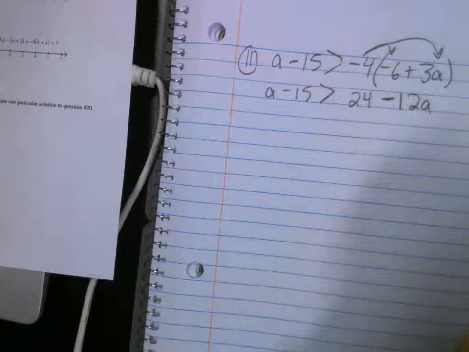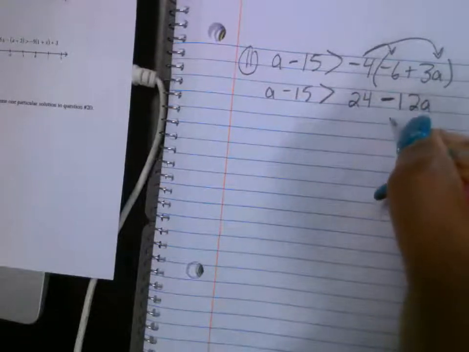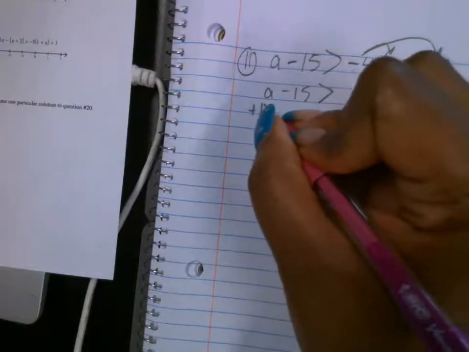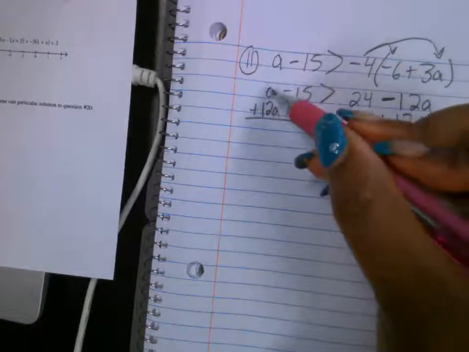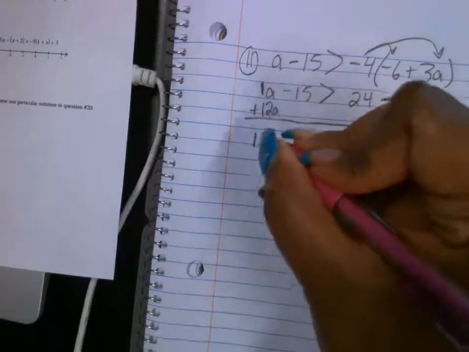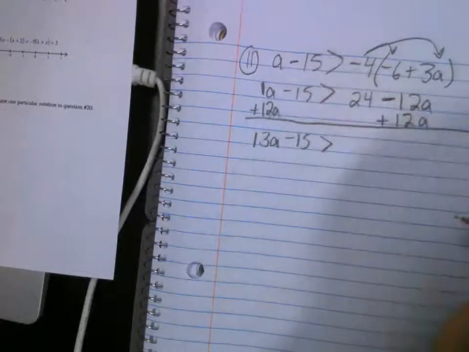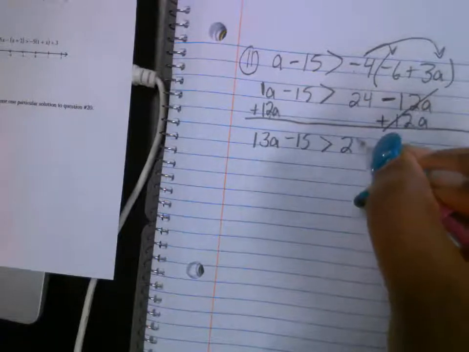Okay. Now we're going to move the variables to the same side. To move the variables to the same side, I'm going to move 12a over here. This is a minus 12a, so the opposite of subtracting is to add it. Move the variables first, okay? There is a 1 in front of that a. So that's 1a plus 12a is 13a. Bring down the minus 15. Bring down the greater than sign. This is gone because I moved it over here. So I'm left with 24.